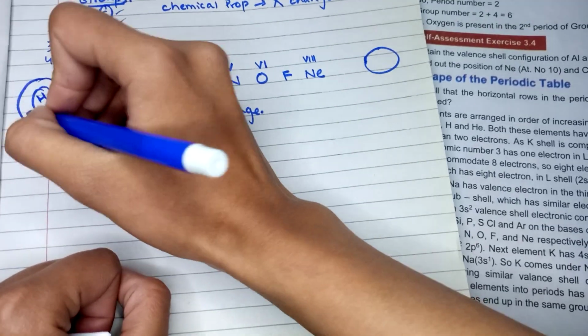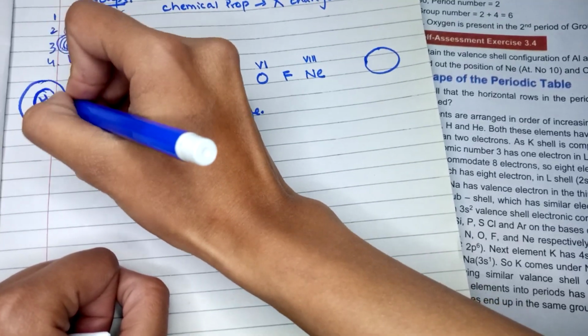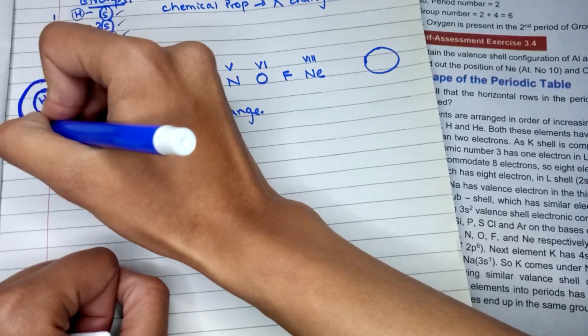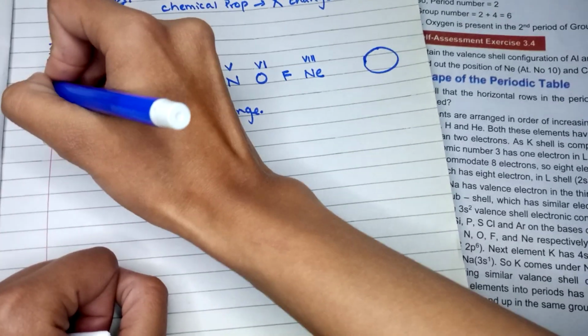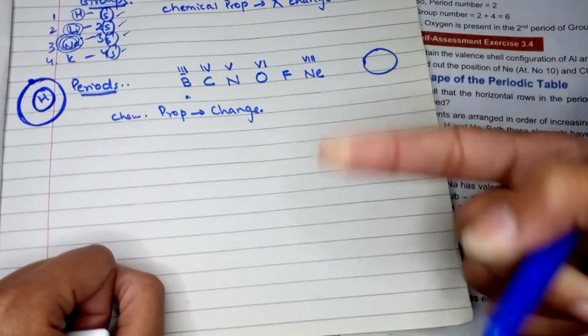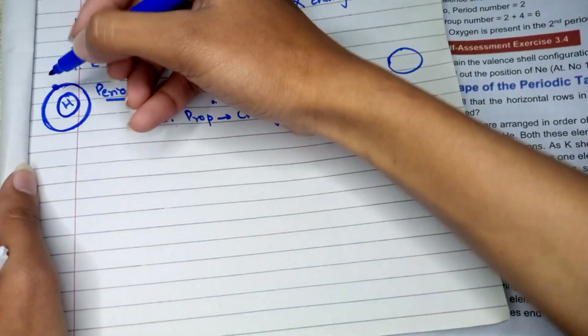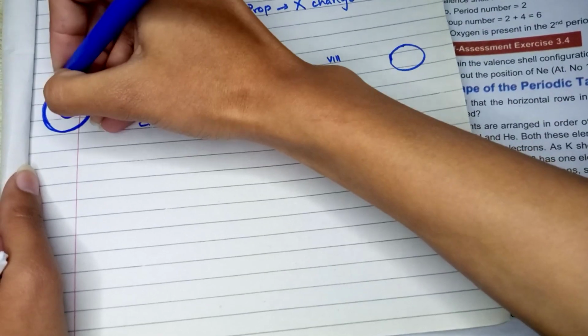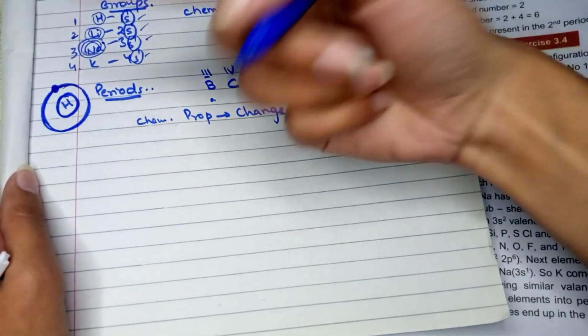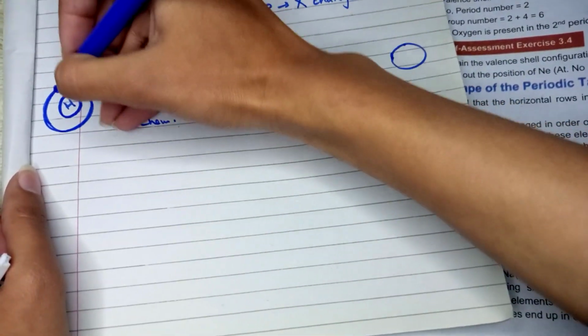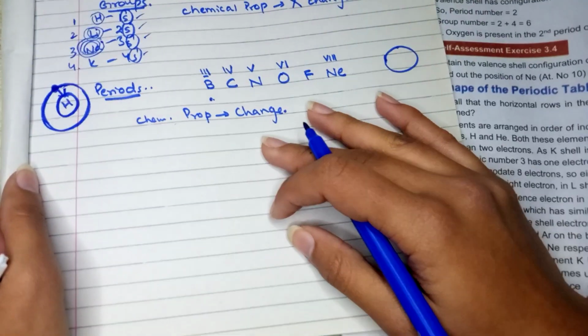Let's say it is the example of hydrogen. This is the nucleus of the hydrogen and this is the outermost shell, and here is the only one electron that it has in the valence shell. As you know, as hydrogen has only one shell and only one electron, this would have the greater attraction towards the nucleus, right?